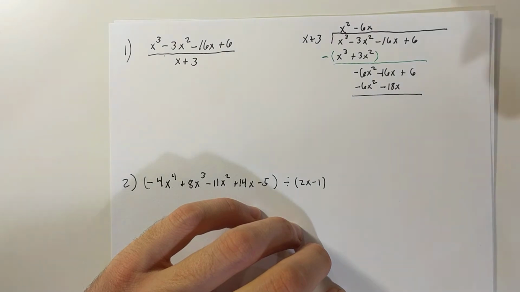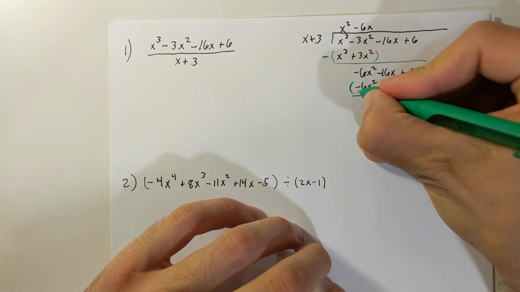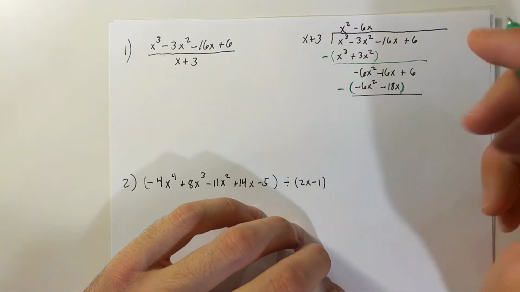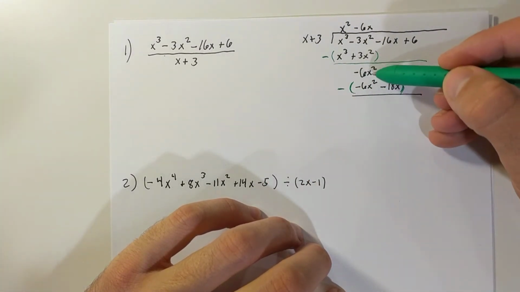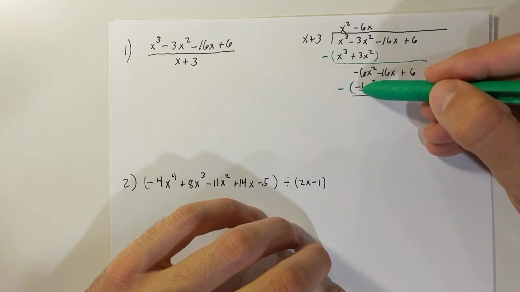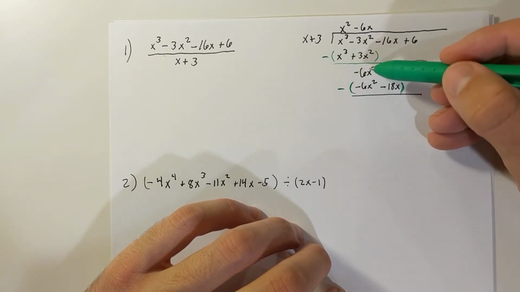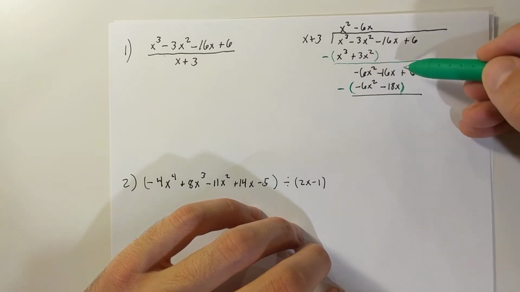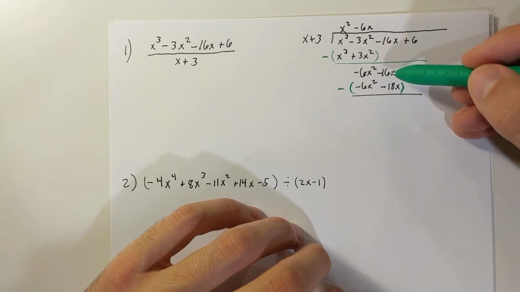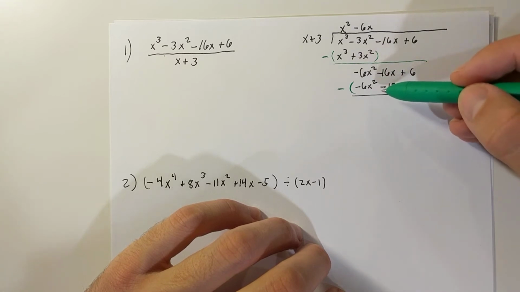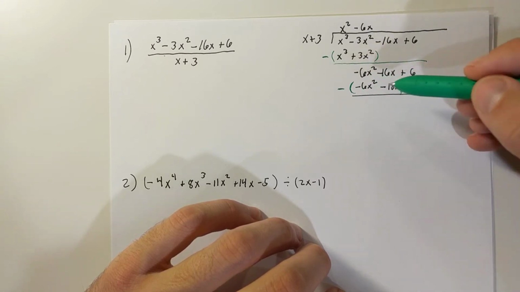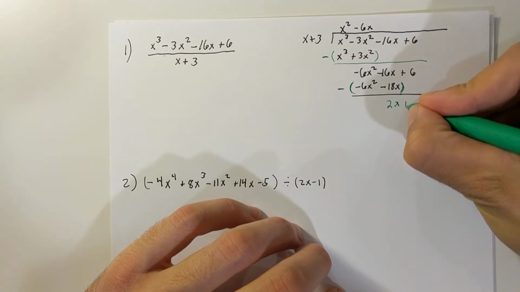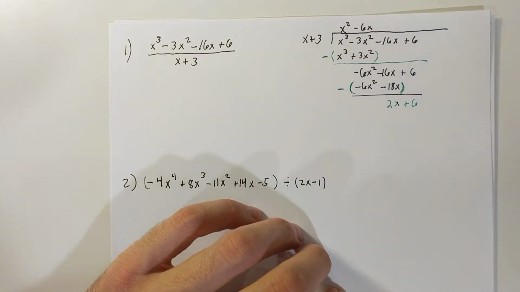At this point, remember, though, I am subtracting. That's extremely important. Negative 6x squared minus negative 6x squared, so that means I'm adding, right? Negative 6x squared plus 6x squared is 0. Then negative 16x minus negative 18x; that means, again, I'm adding. Negative 16x plus 18x is a simple 2x, and then bring the 6 down.